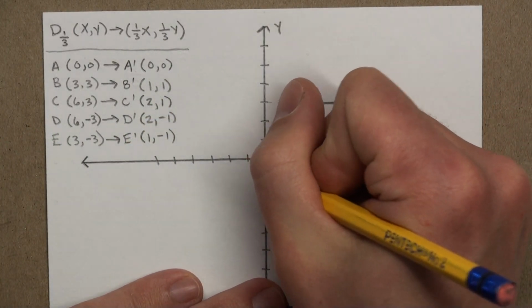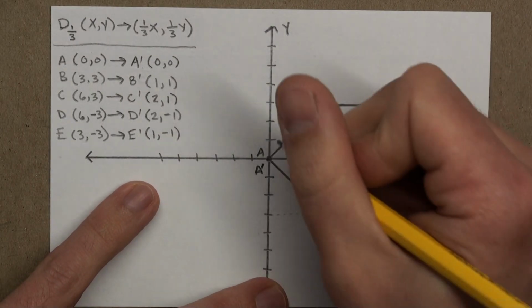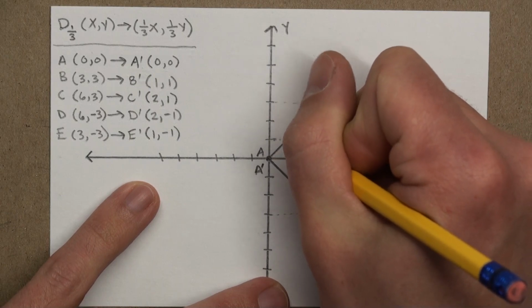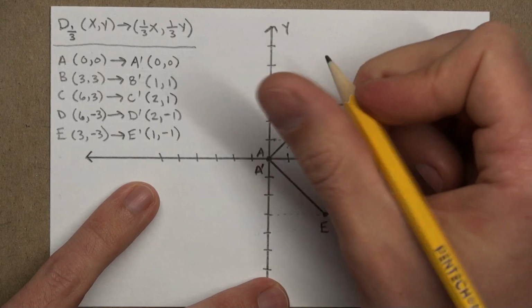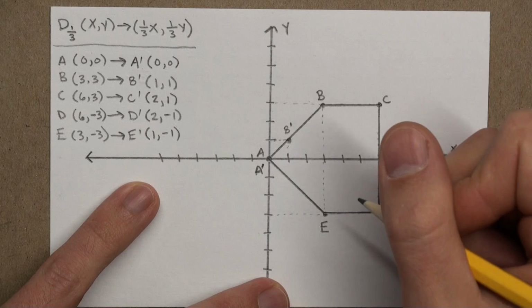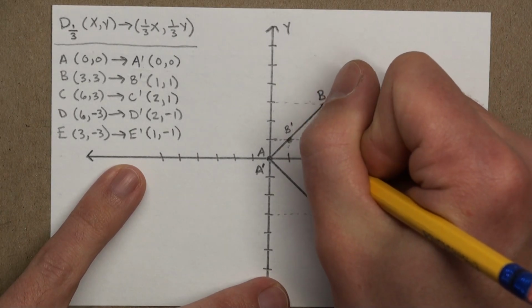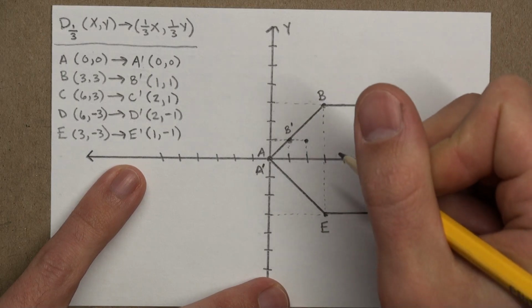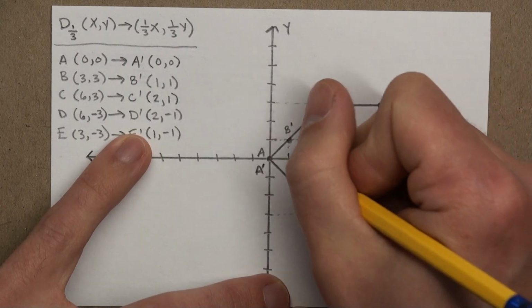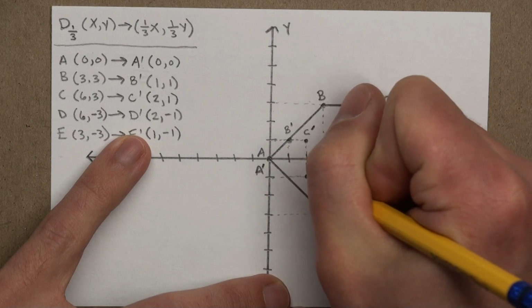So A prime is also at 0, 0. B prime is at 1, comma 1. C prime is at 2, 1. D prime is at 2, negative 1.